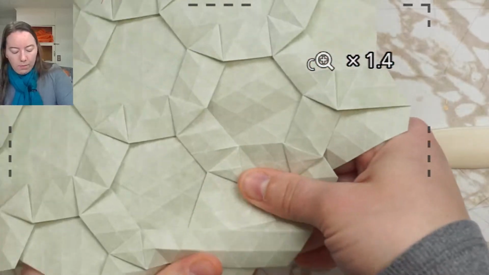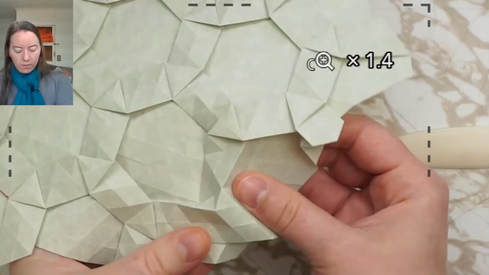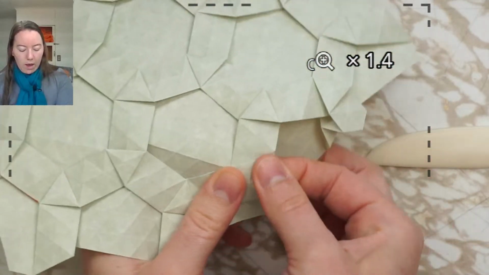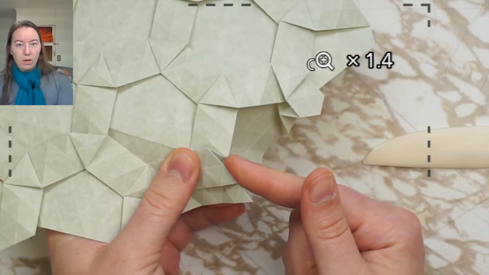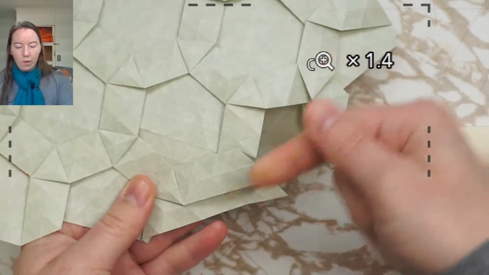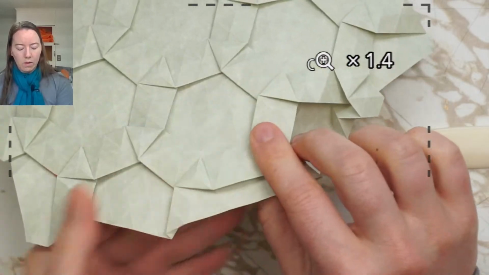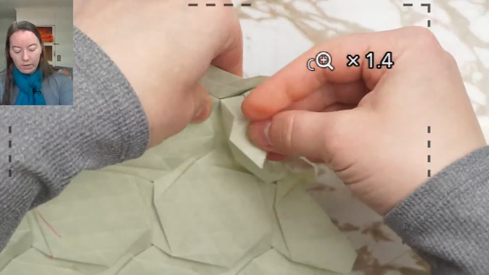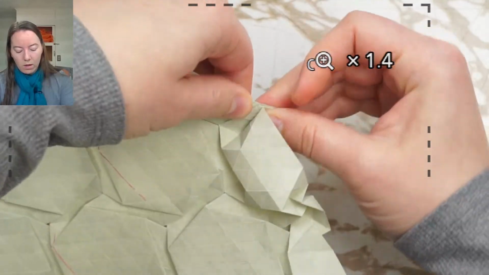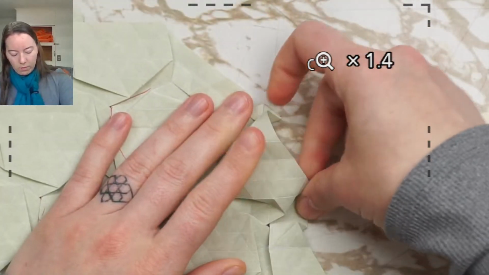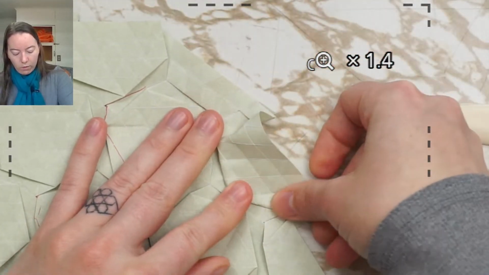Set up the next tube. Here I have a pleat overlap down here this time because I'm coming around to the end. And so there's extra parallel pleats there. And I can set up my new twist.